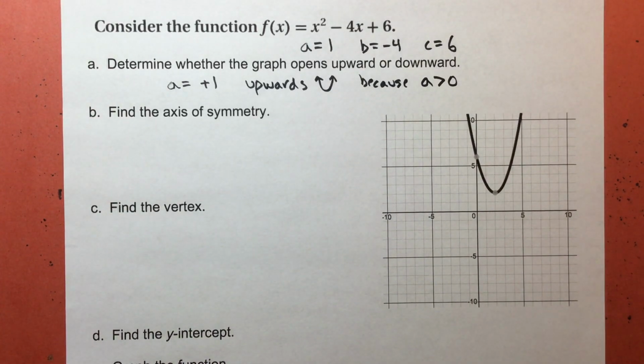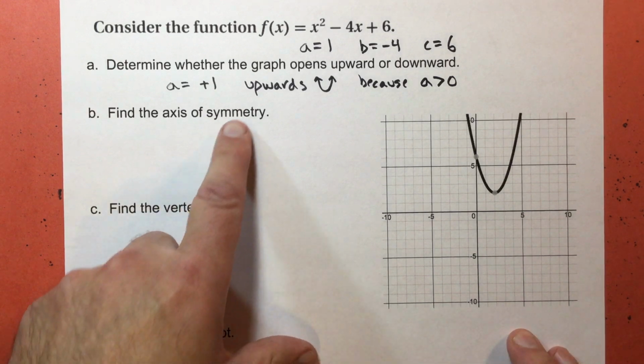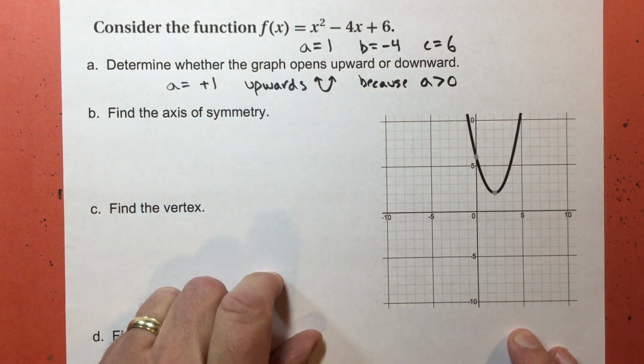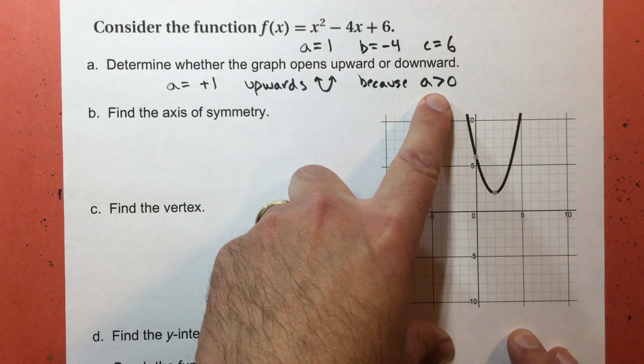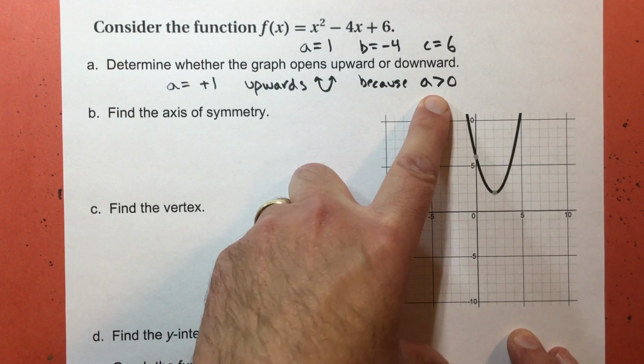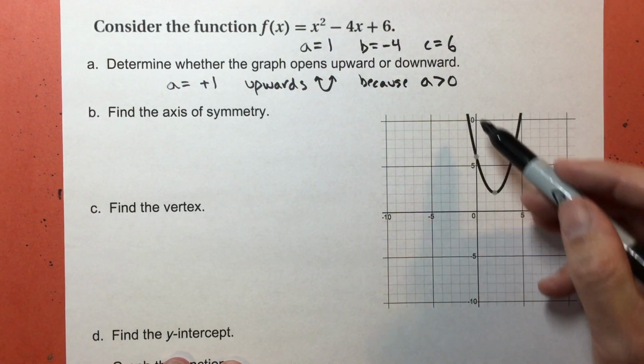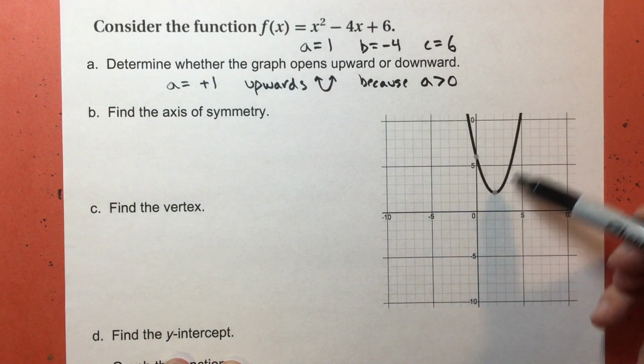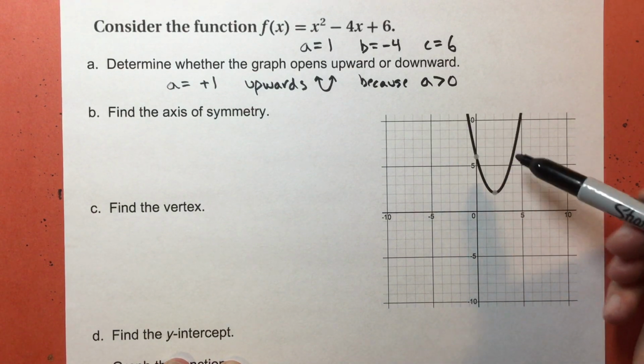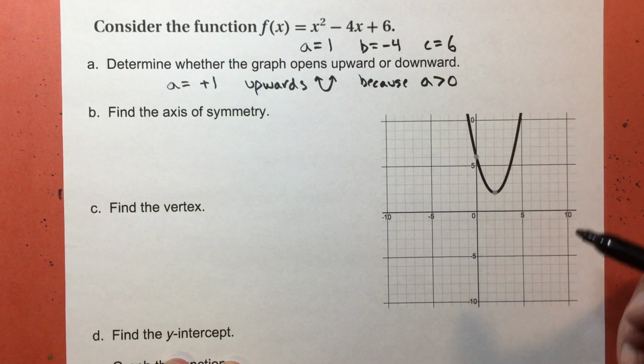Now, when you do this on a test, you can't just say upwards. You need to tell me why it's upwards. And you can do it in different ways. They all mean the same thing. You can either say, well, because A equals 1, you can say because A is positive, or you can say because A is greater than 0. You just have to tell me why. Now look at the picture of the graph. It does open upwards. So it does look like a smiley face.